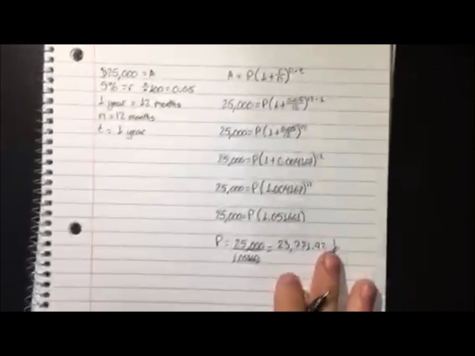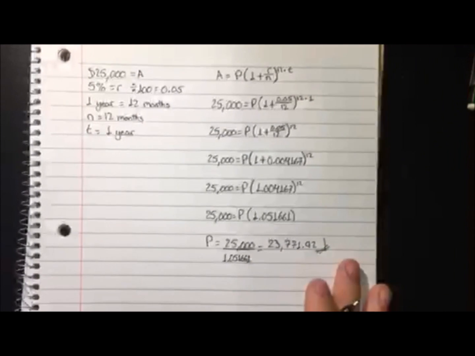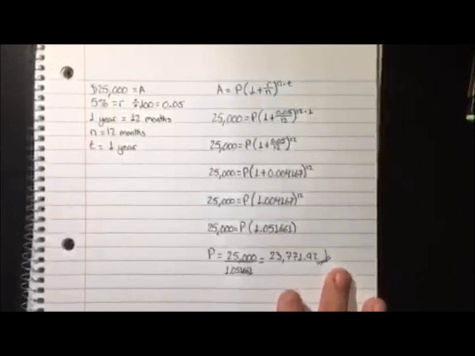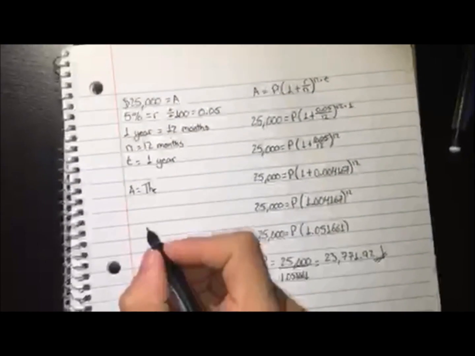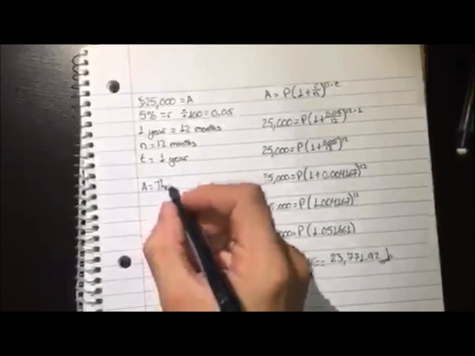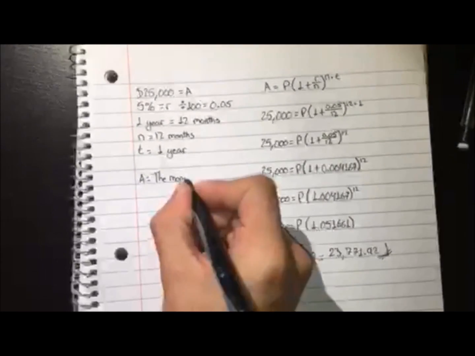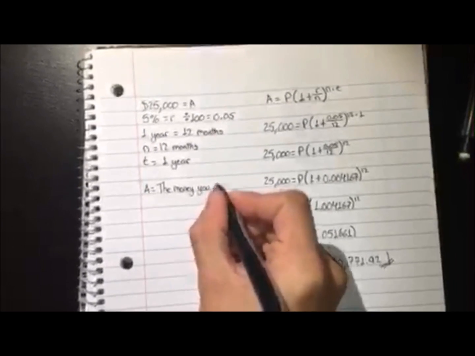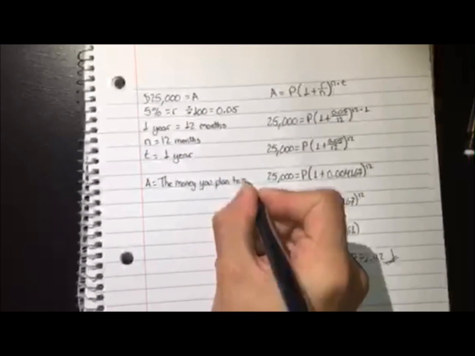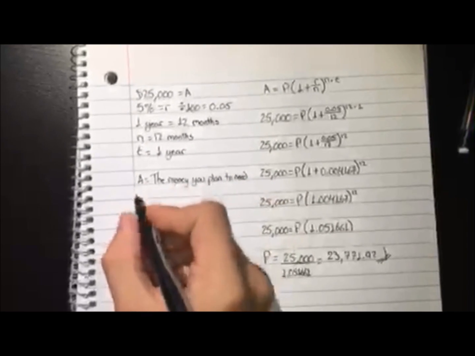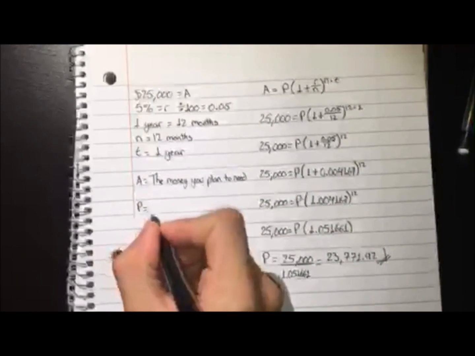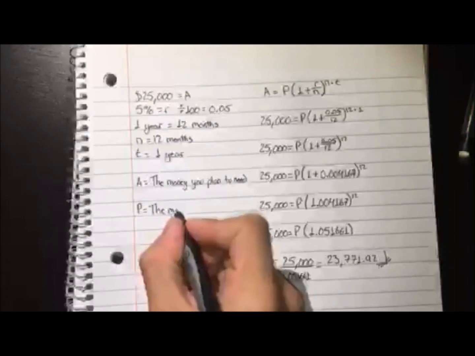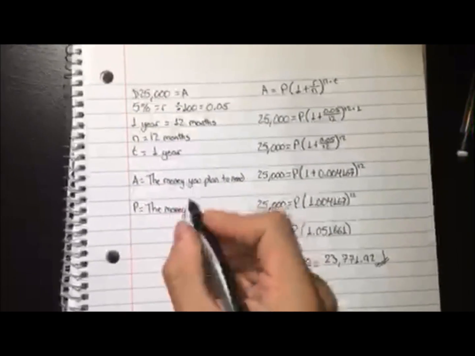So, now that we have our final answer, we know how much we should invest. That is the question of the problem. In other words, we can say that A is the money you plan to need. P is our variable that is going to be the money, how much money you should invest.